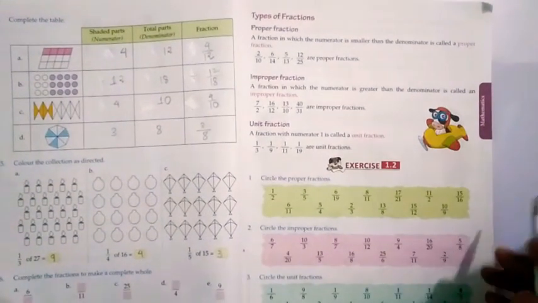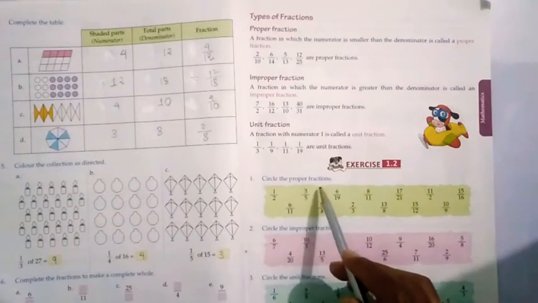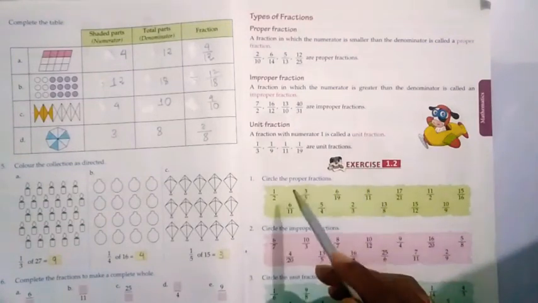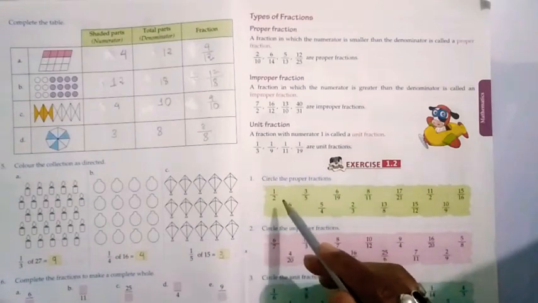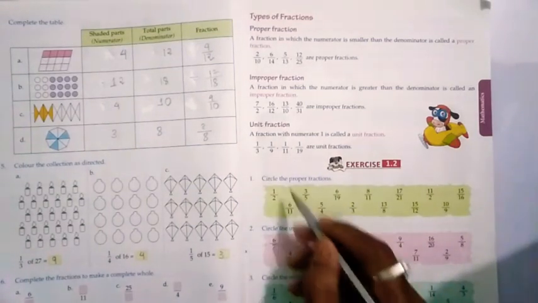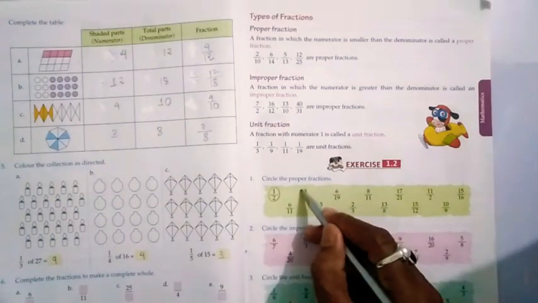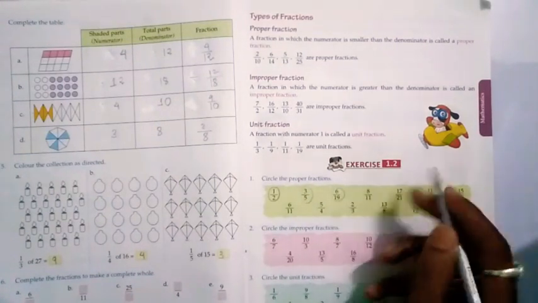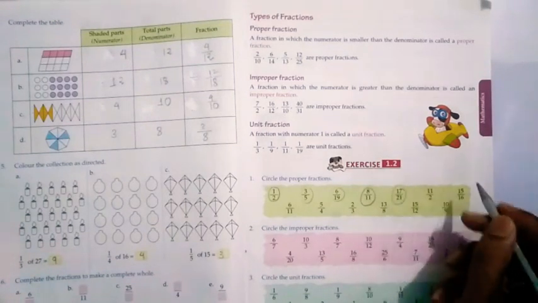Let's move to exercise 1.2. Now we have to identify the proper fractions. Just now I gave the definition: proper means the denominator should be greater than the numerator. So 1 by 2 is a proper fraction. 3 by 5 also, 6 by 19, 8 by 11, 17 by 21.